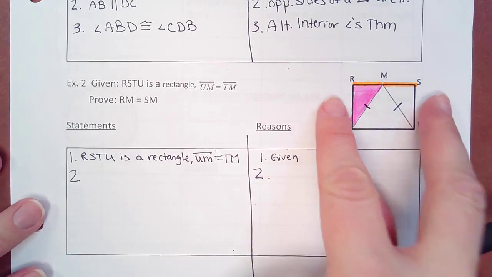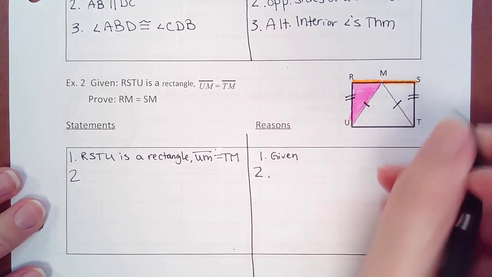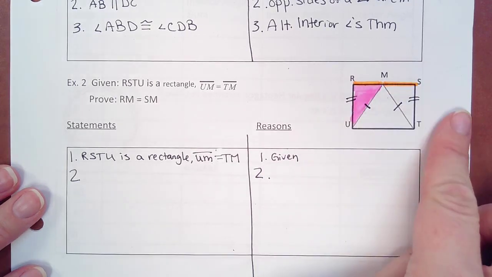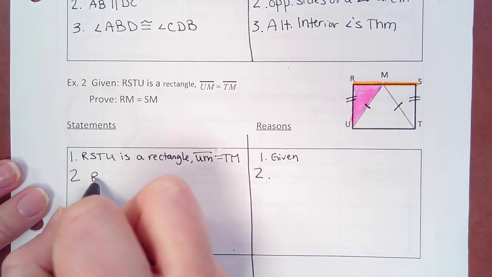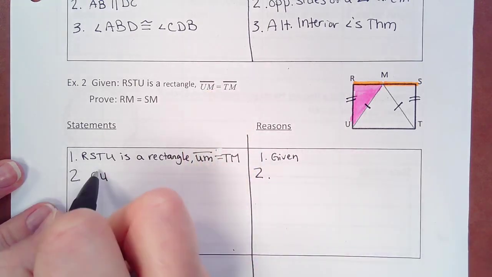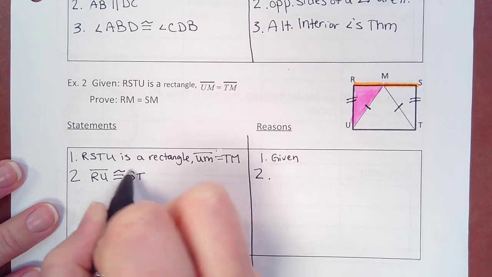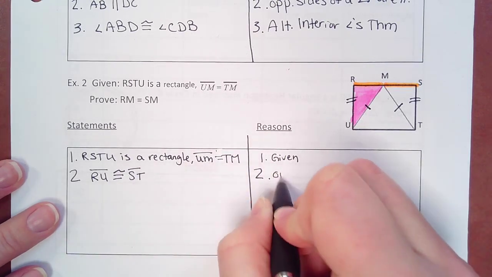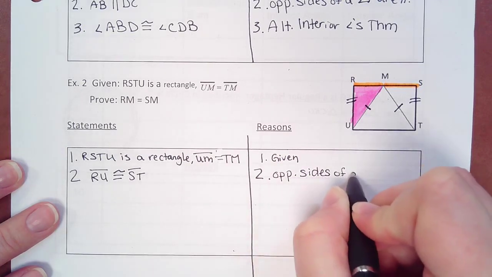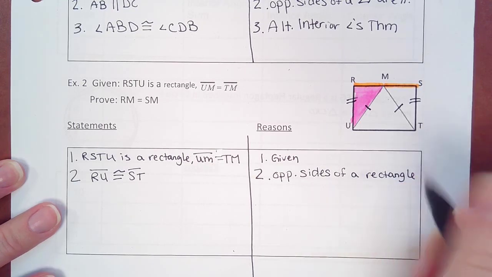So I could talk about RU and ST, these two pieces. Those are congruent because they're opposite sides of a rectangle. So I'm going to say RU, and we're using equal signs, so I can use equal or congruent, it does not matter. RU is congruent to ST. Why? Because opposite sides of a rectangle are congruent.